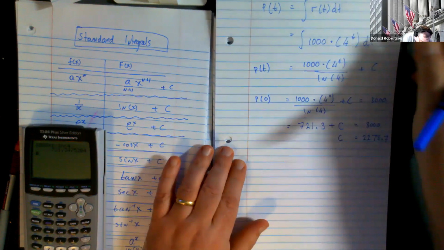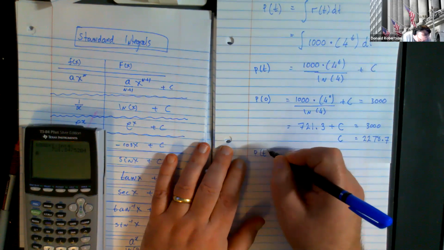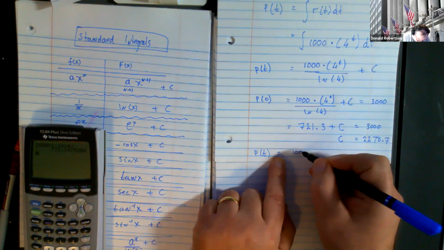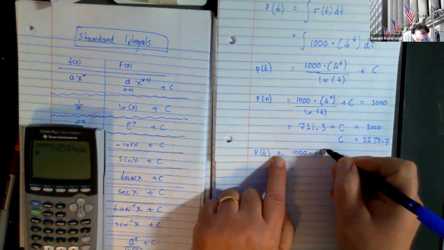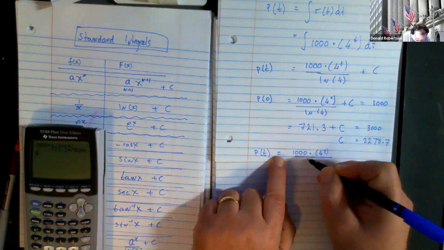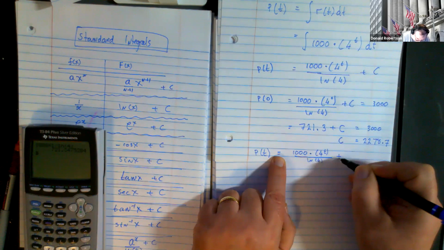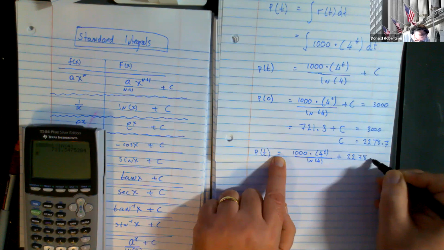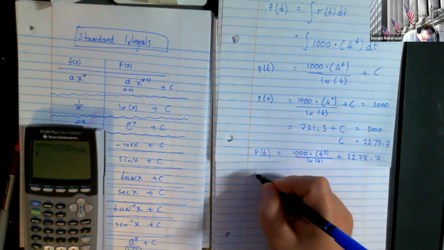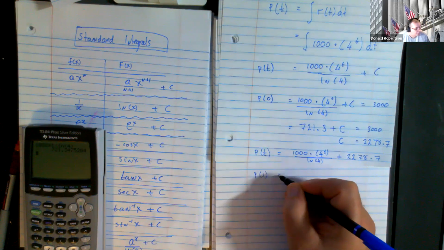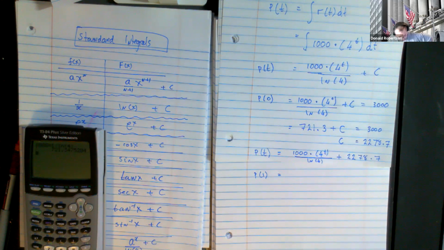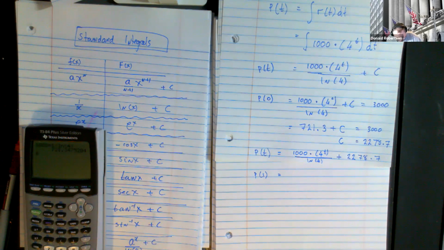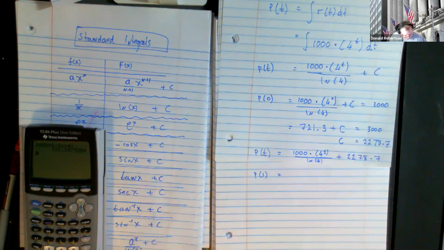So I now have my completed P of T. It is 1000 times 4 to the t over the natural log of 4. But instead of plus c, it's now plus 2278.7. Now, in my question, they want to know the bacteria after 1 hour. So I just plug in 1 here, you get the answer. If you wanted to know what it was in 10 hours, you just plug 10 in here, and so on.